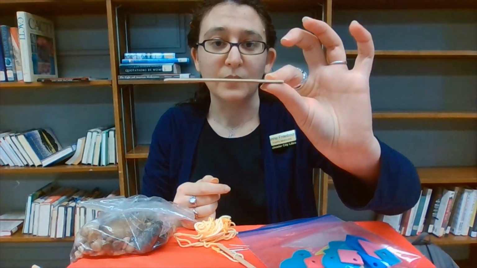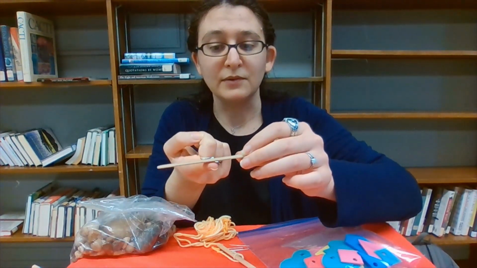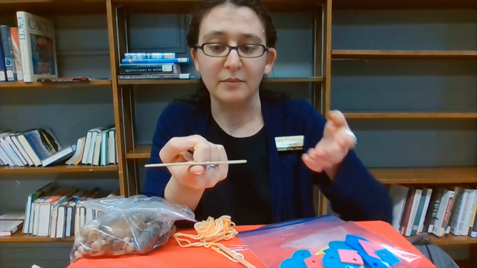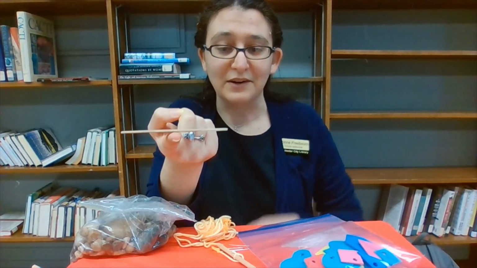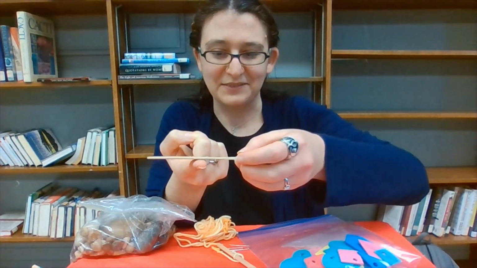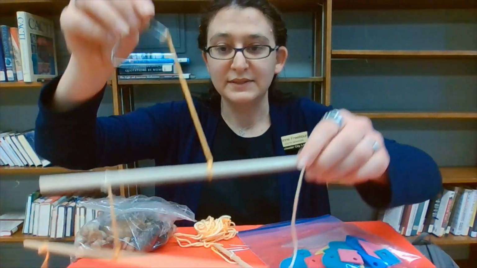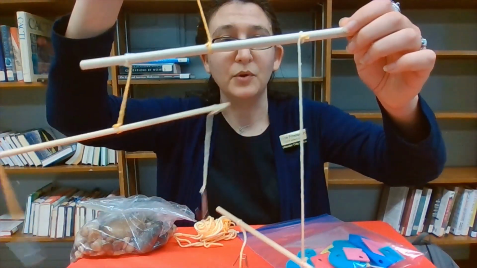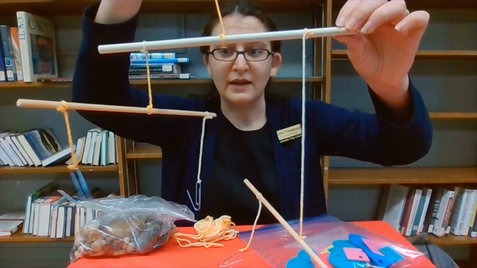Like here, I have a popsicle stick, and pencils also work for this. You can find that center of gravity by finding where it balances on your finger. And that is normally going to be about in the center, right? So when we put together our mobile, we're going to balance it as we go.